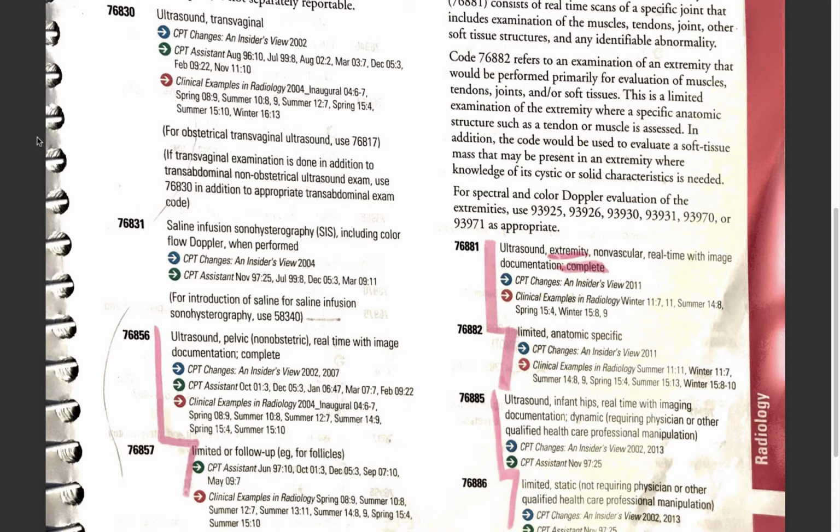Let me give you some examples of these. 76881 is complete if they are looking at, let's just say, a shoulder, and they're looking at all the soft tissue structures in that shoulder, such as the rotator cuff, the biceps tendon, the subscapularis, the labrum. A limited is if they're just looking to see one specific thing, like how much fluid is in the joint, or just looking at the rotator cuff. Normally, these will say whether it is complete or limited in the scenario or documentation from the provider.